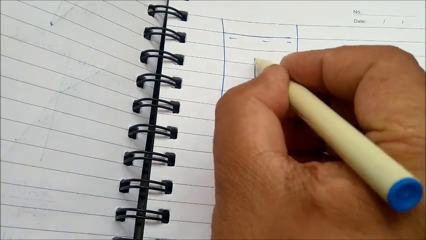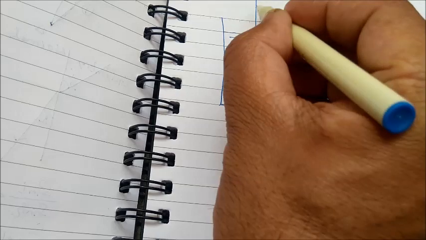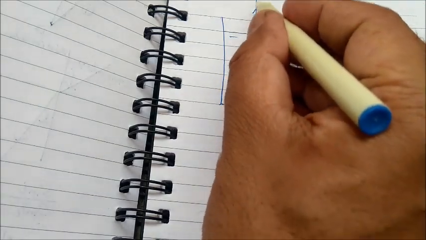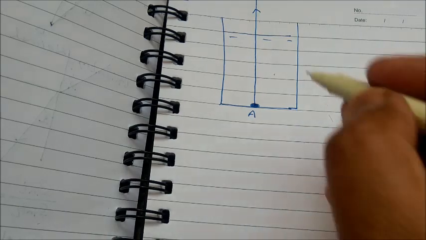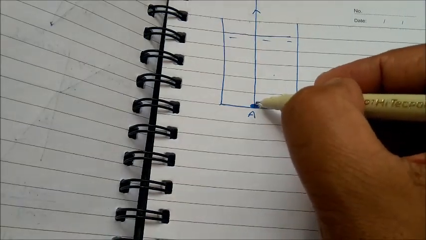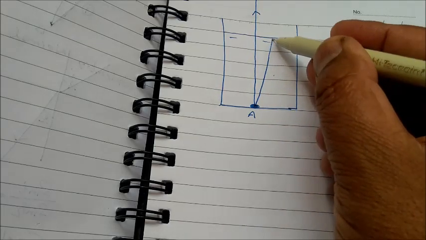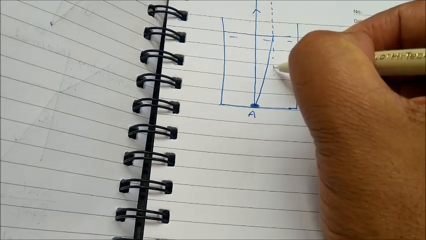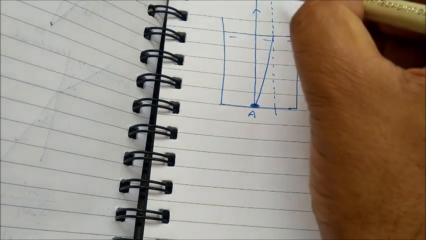We need two light rays. One angle of incidence is 0, so it will pass straight. Another one may be taken as, here the medium is changing. This is the normal.